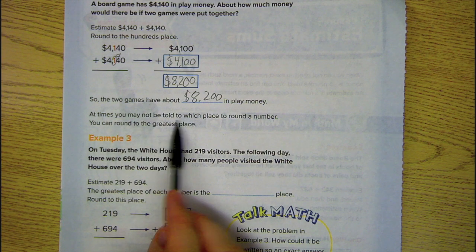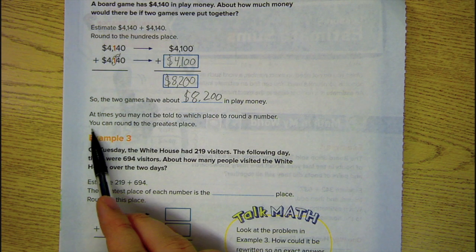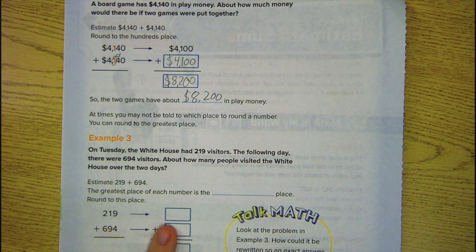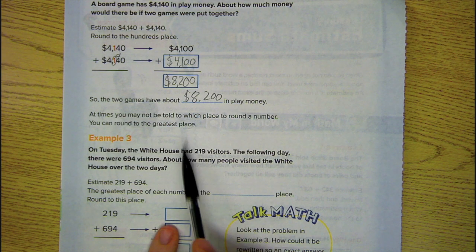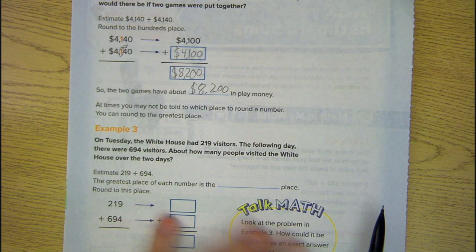So at times you're not told which number to round to. When you're not told, you usually round to the greatest place value that both the numbers share. And we'll see that, for example, number 3.